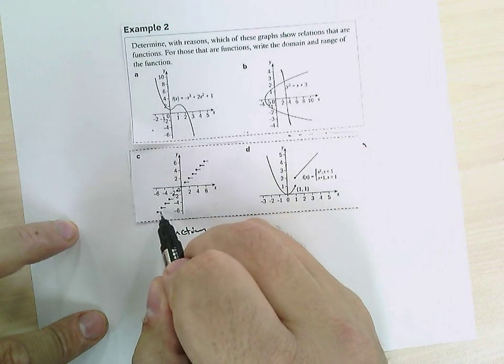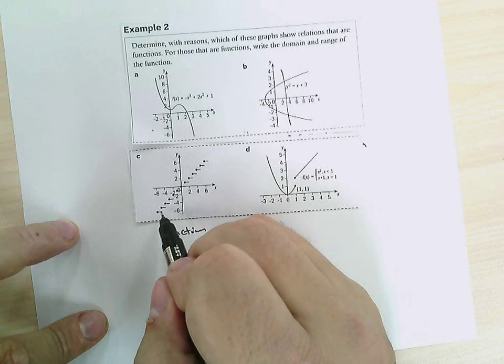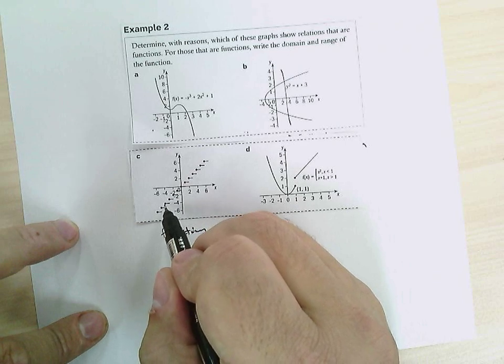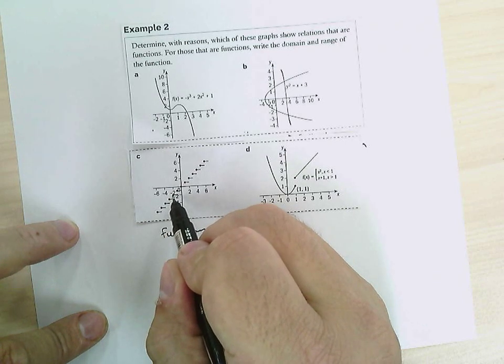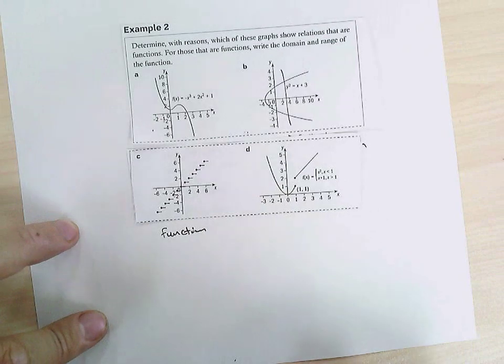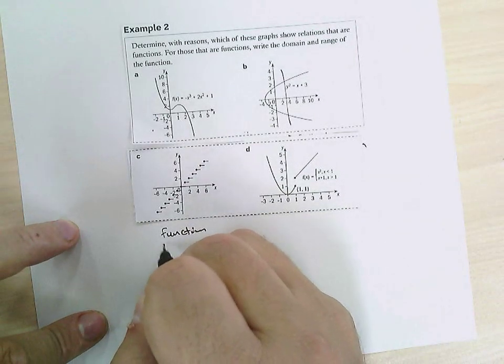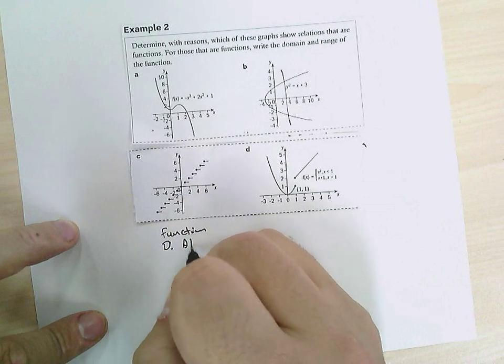Because you can see it doesn't equal at that point. It's kind of a bad graph, but you don't see a solid dot here, so I know it doesn't exist right there, but it goes right up to that point. And this is what we call the greatest integer function, right? And it passes the vertical line test. And this one, the domain is all real.